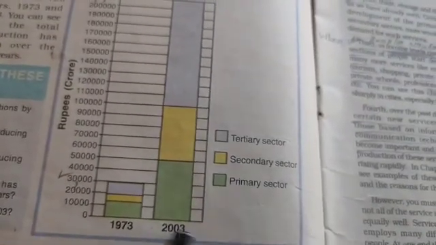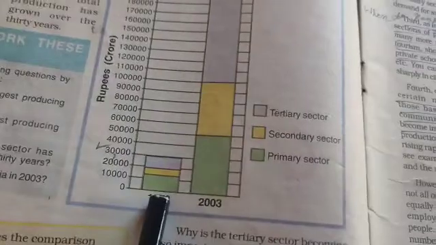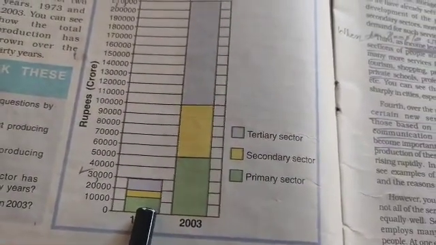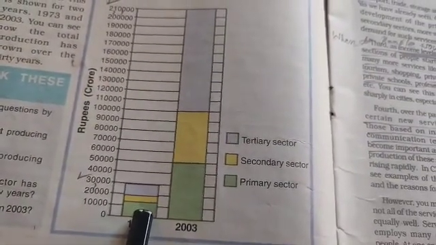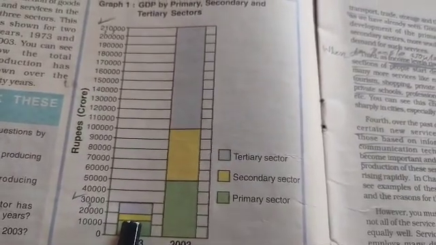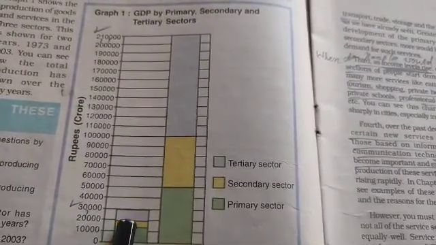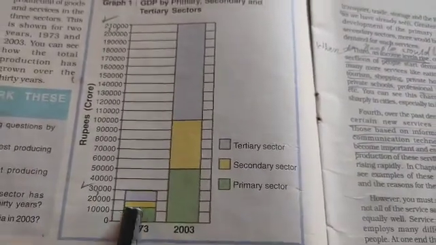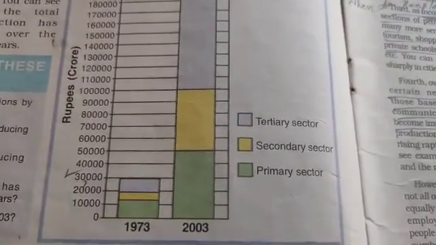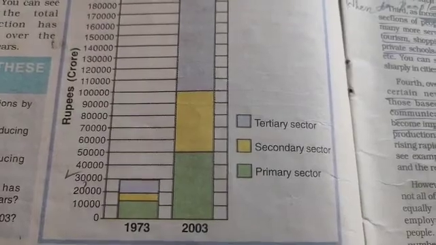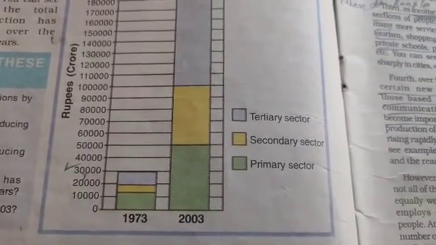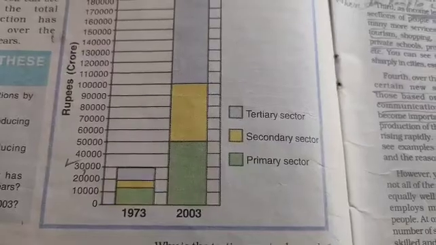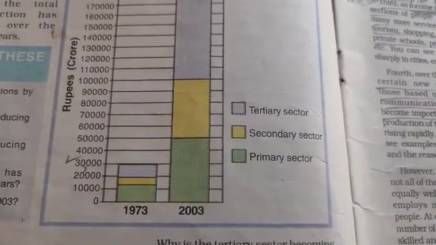At the bottom here, the green color represents agriculture, the yellow represents the secondary sector, and the other one represents the tertiary sector. So what you look at here is that agriculture, that is the primary sector, was the dominant one and remains more important compared to the other two.